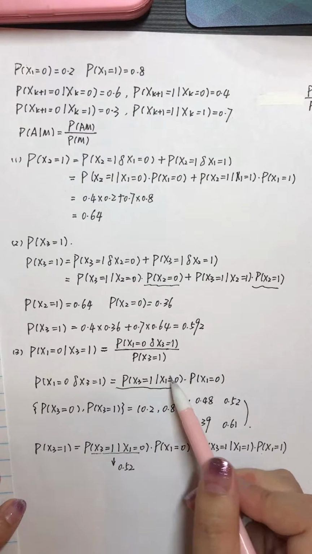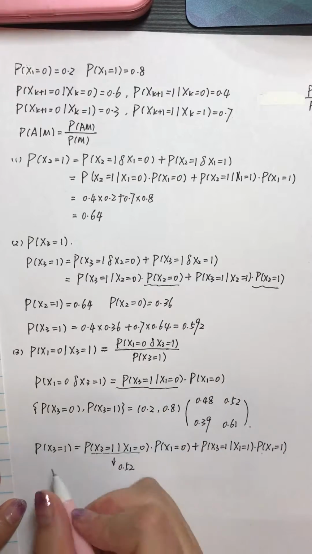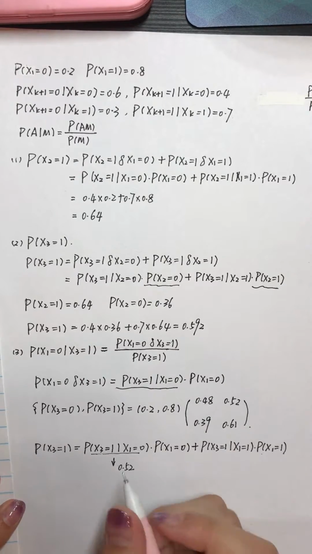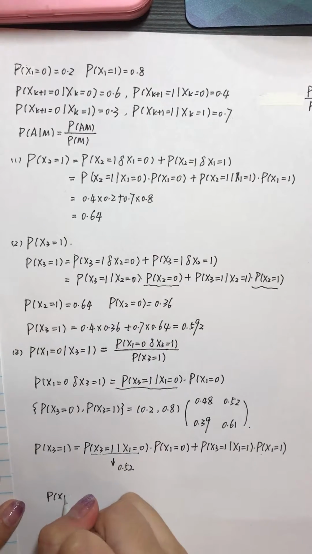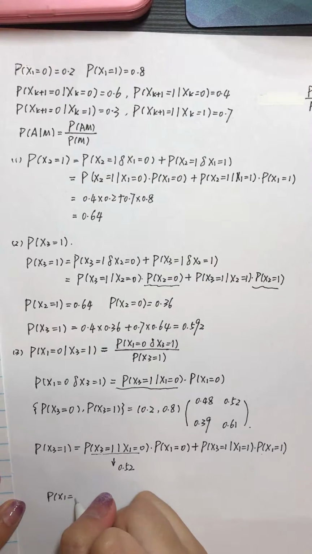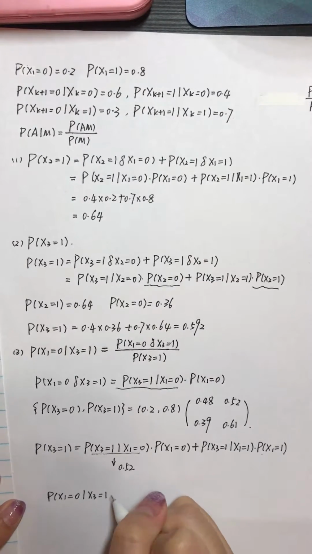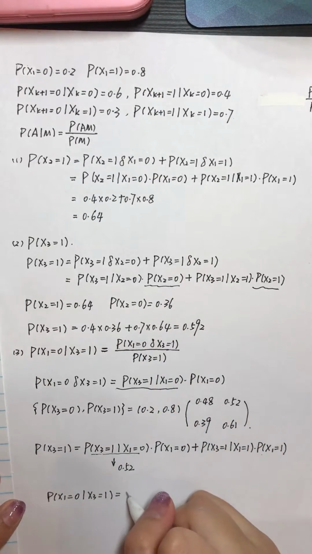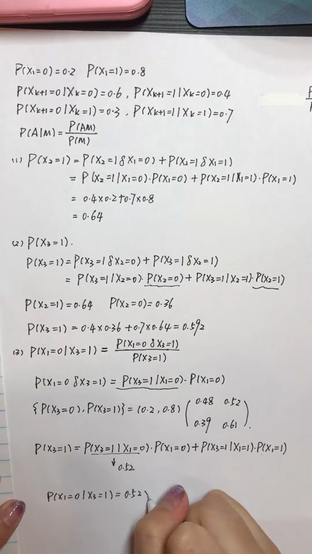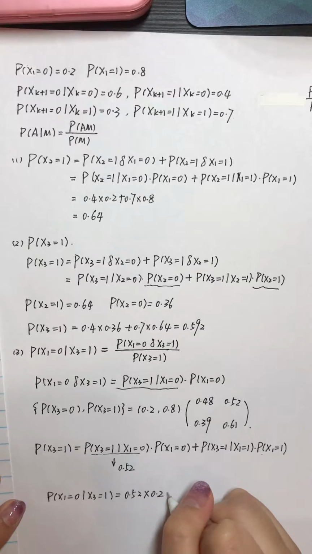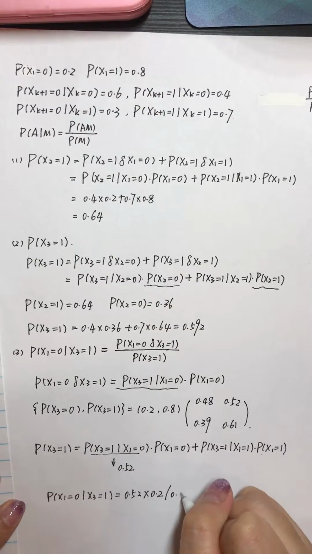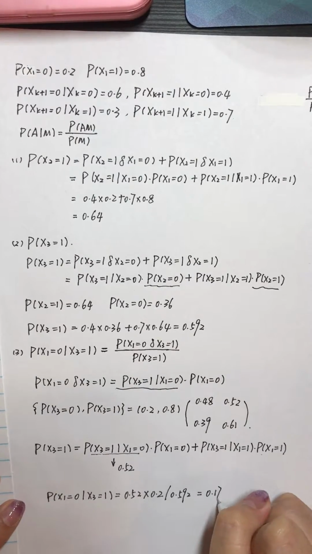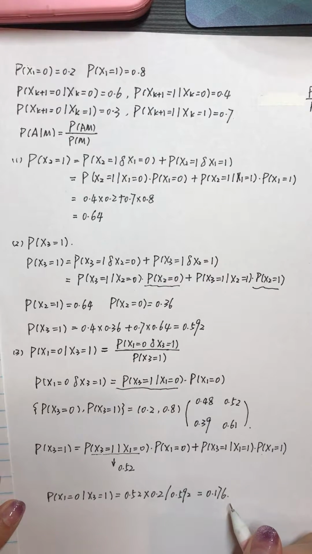So we replace this one with 0.52. So we can get the probability of x1 equals 0 given that x3 equals 1 equals 0.52 multiplied by 0.2 and divided by the probability of x3 equals 1, which equals 0.176.